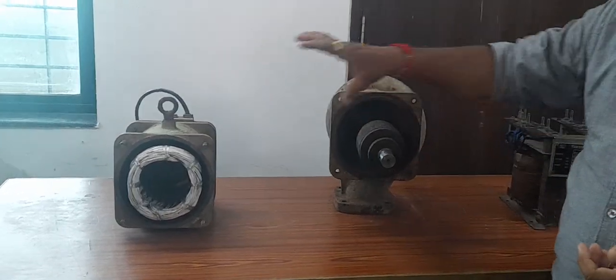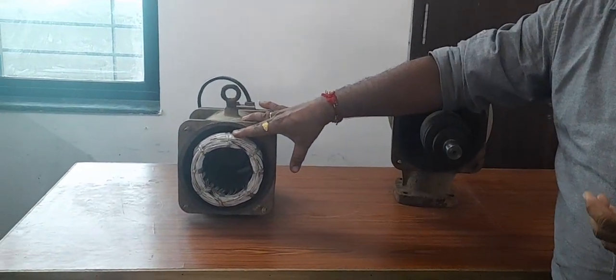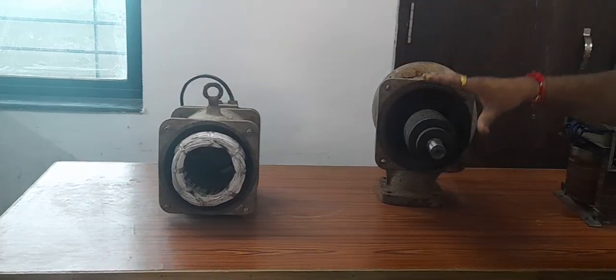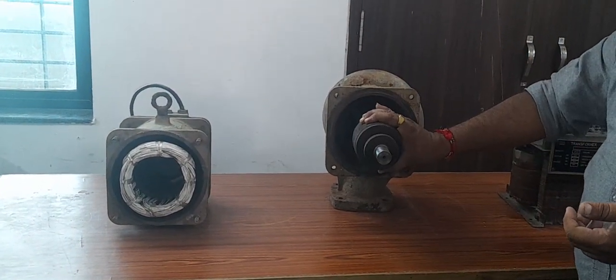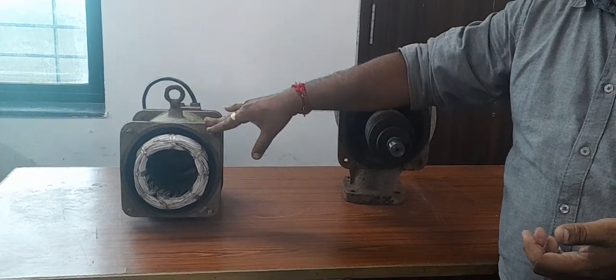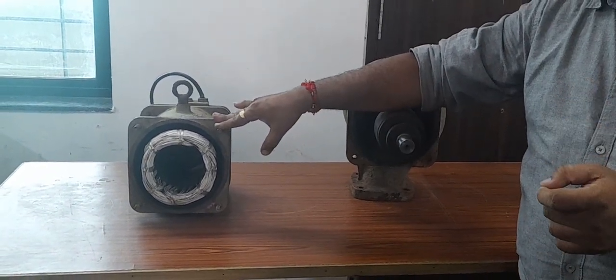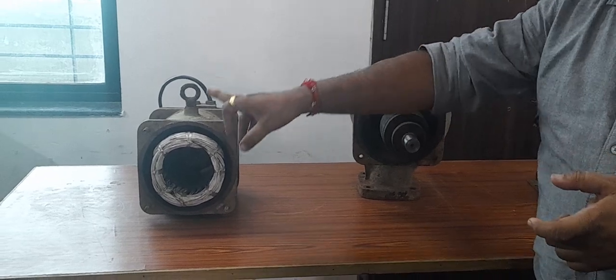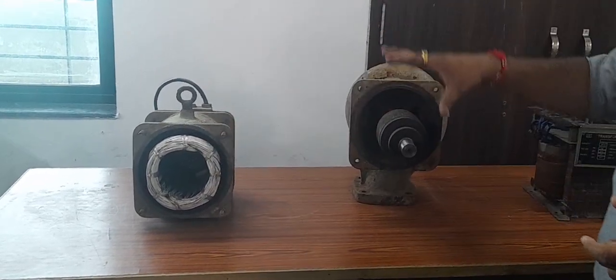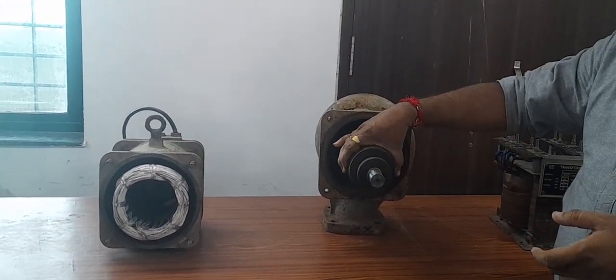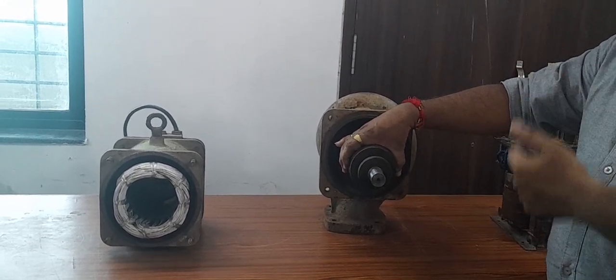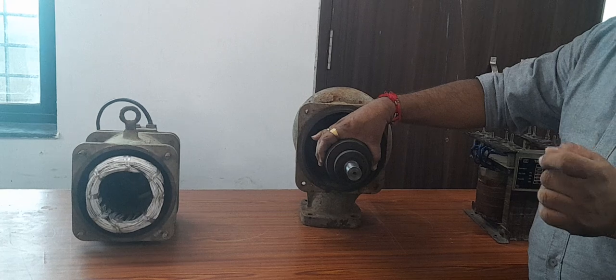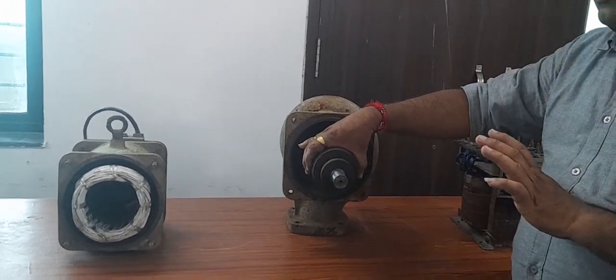Then second case, if Ns, the synchronous speed of the rotating winding, is more than the speed of this rotor, then this machine will work as an induction motor. And if this synchronous speed is less than the speed of this rotor, then the same machine will convert into an induction generator.